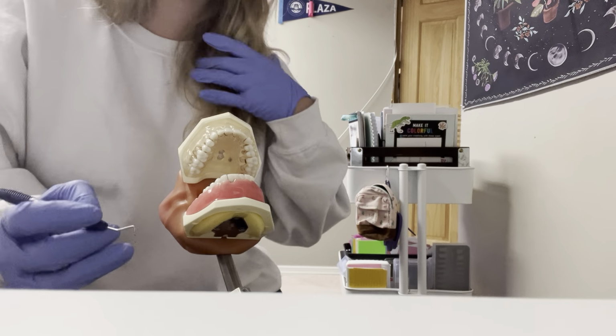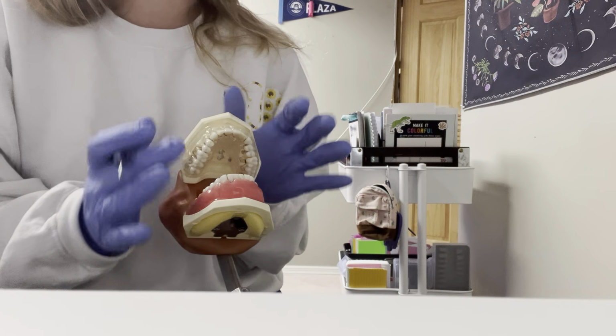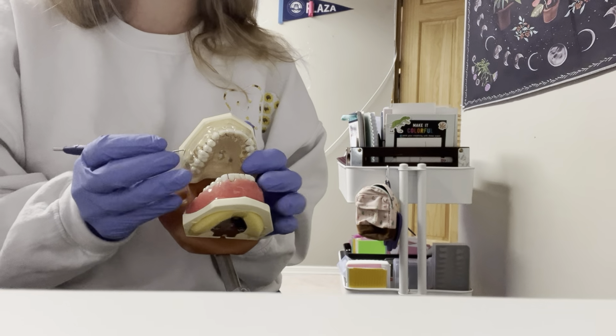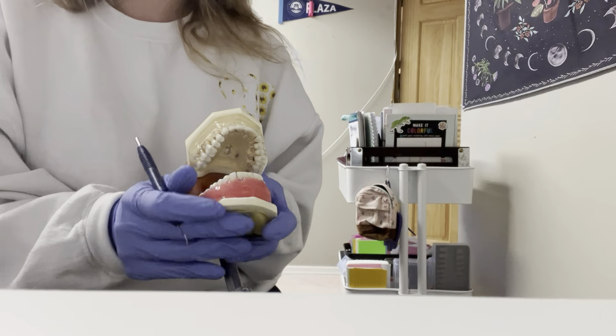So how we probe is we're going to measure from the gingival margin all the way to the junctional epithelium. You'll be able to feel when to stop, and also on a live patient, you can see the tissue blanch.